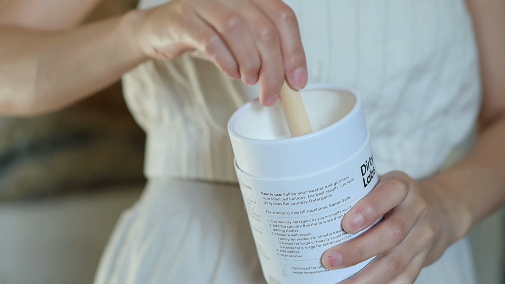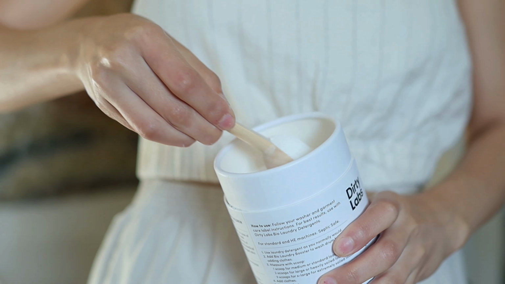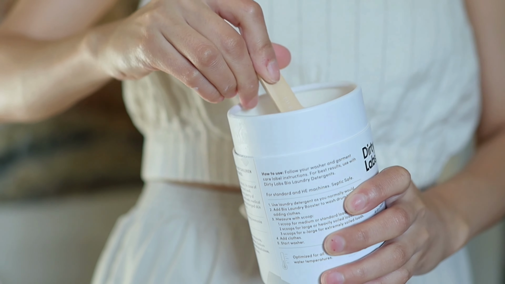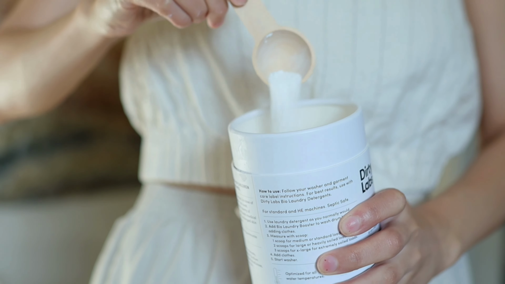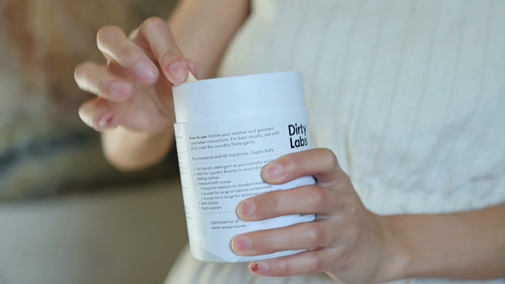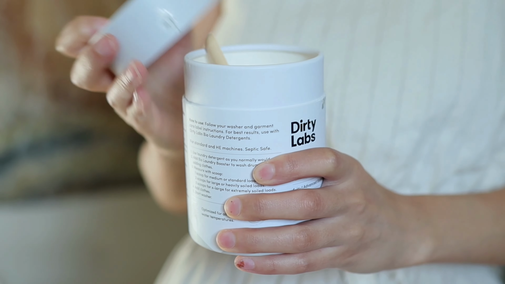Now for the next one on the list, Bioenzyme Laundry Booster. This is from the company called Dirty Labs. The packaging is made out of recyclable cardboard. The only way I was able to try it out was ordering it from Amazon, or you could just order it from the website itself.